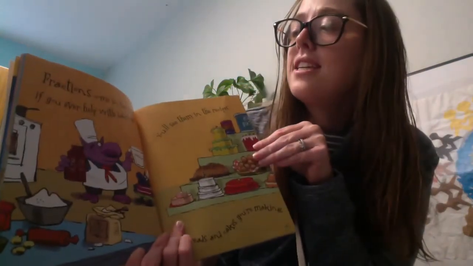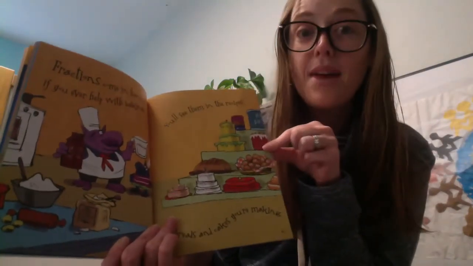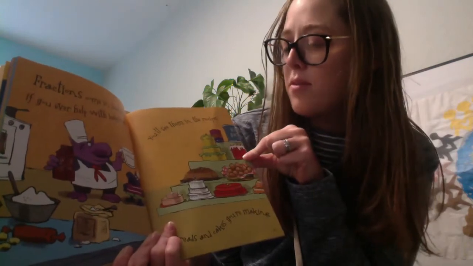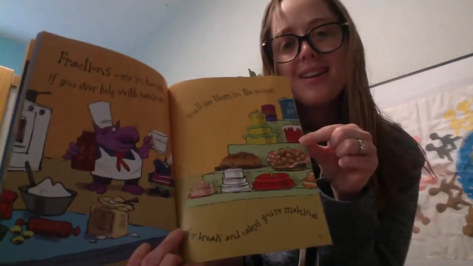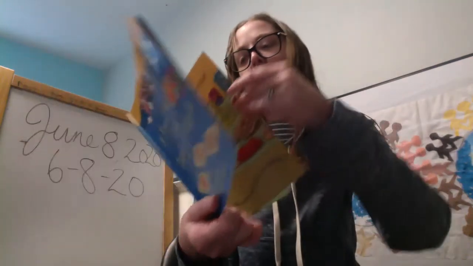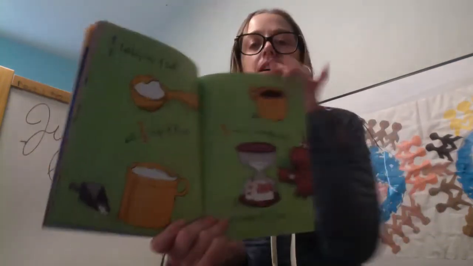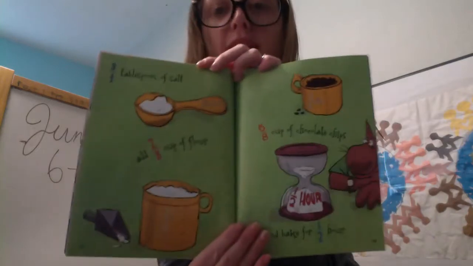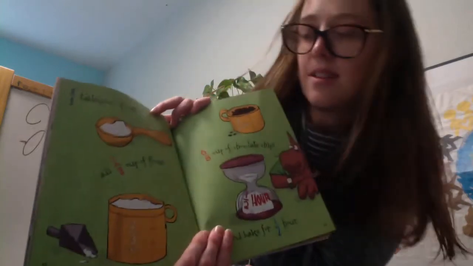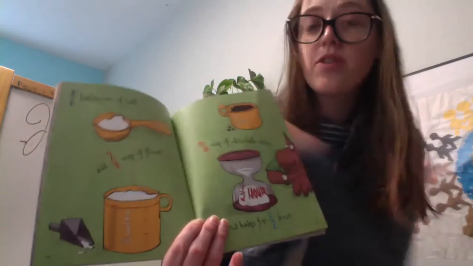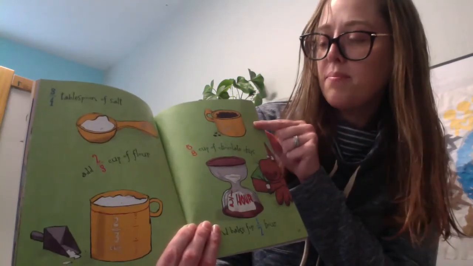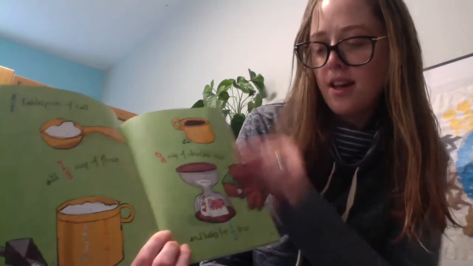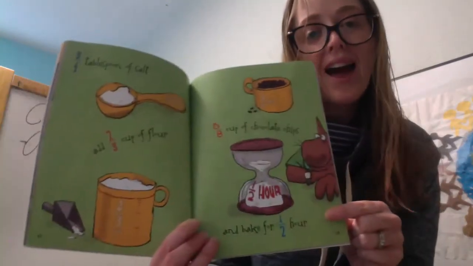Fractions come in handy if you ever help with baking. You'll see them in recipes for breads and cakes you're making. 3/4 tablespoons of salt. I'll add 2/3 cups of flour, 5/8 cups of chocolate chips, and bake for half an hour.